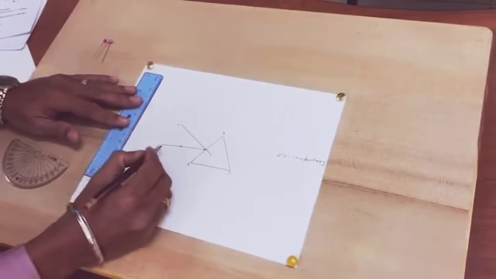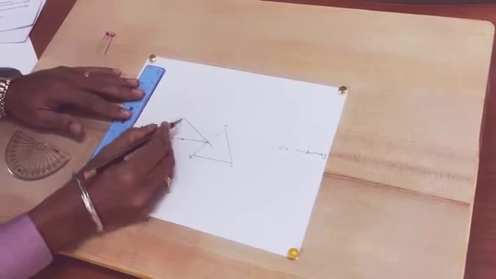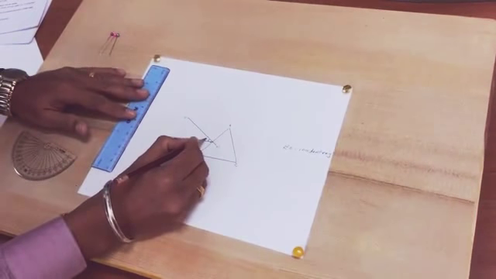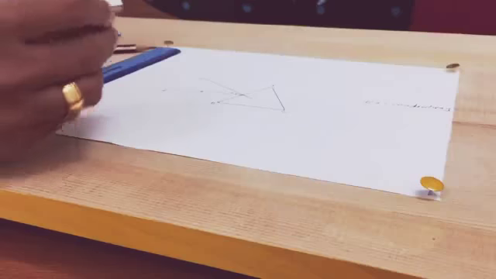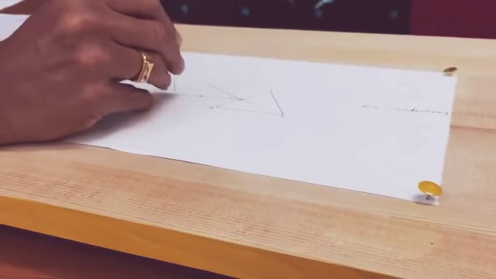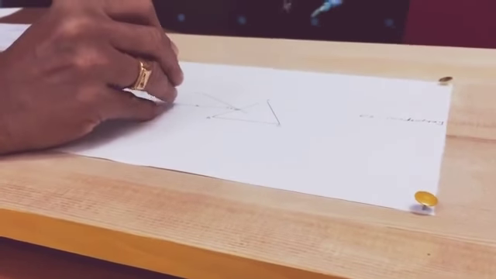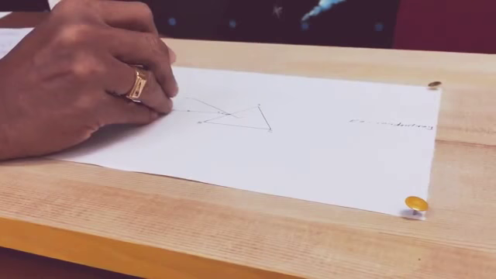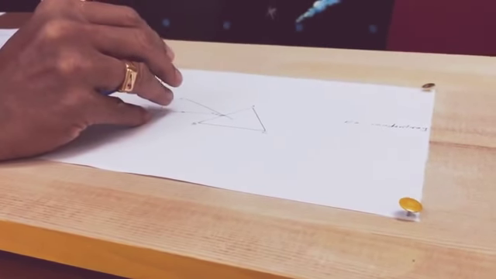And angle EON is the angle of incidence. You have to fix two pins on the incident ray exactly vertical.